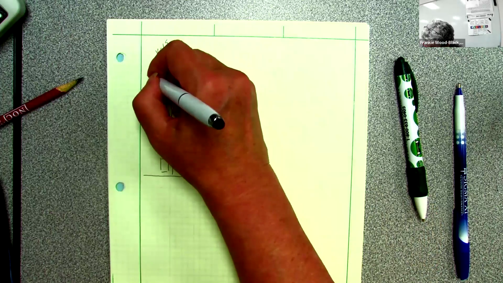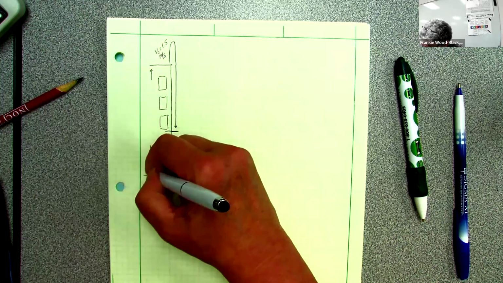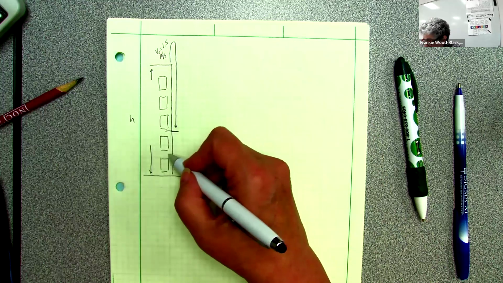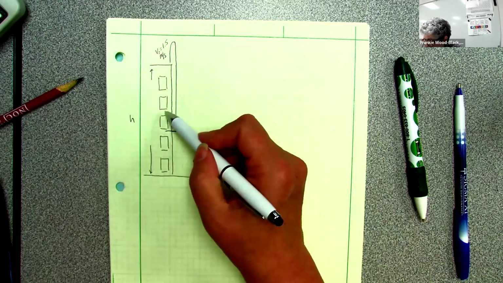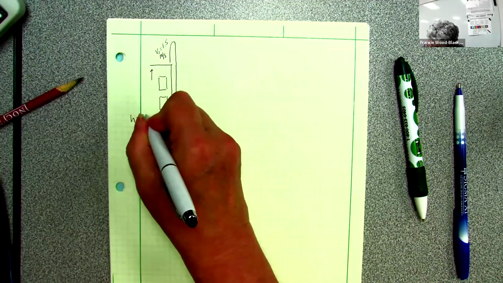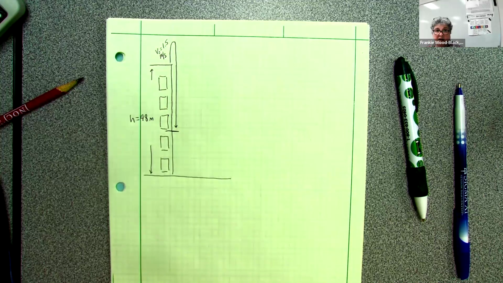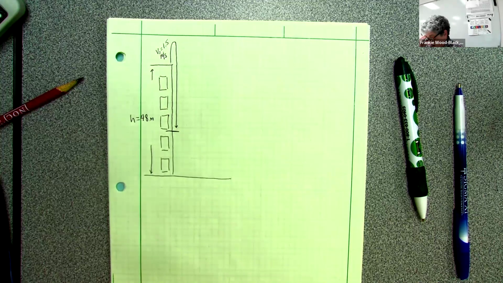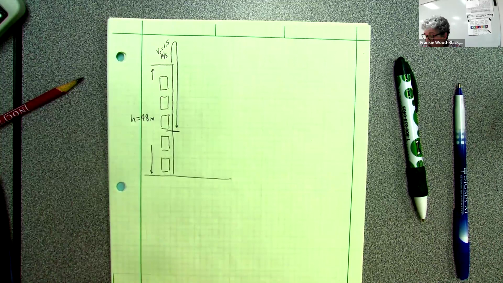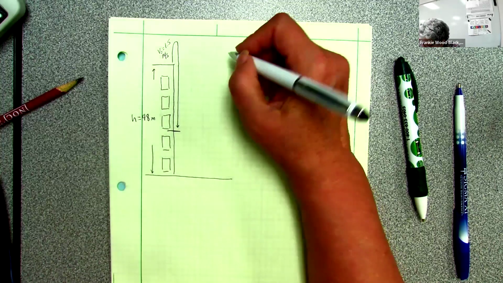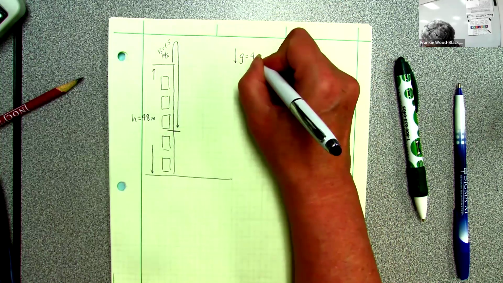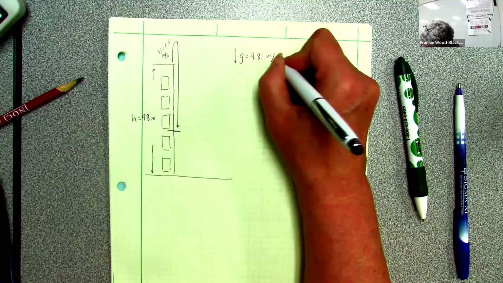We're going to give ourselves the height of the building. We're going to give this a height of 48 meters. It's always a bad thing when I'm making up numbers on the fly, but we're going to give it a height of 48 meters. There's some things that we know about the problem. We know that we have an acceleration due to gravity that's going down, 9.81 meters per second squared.